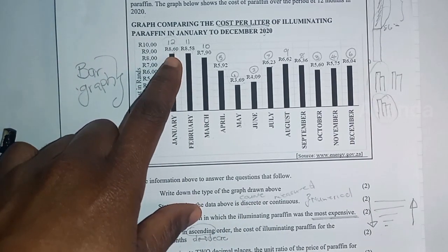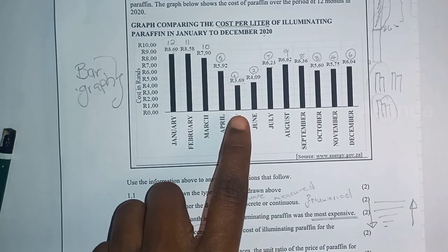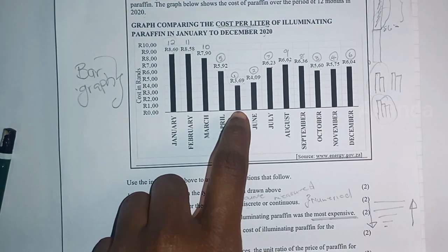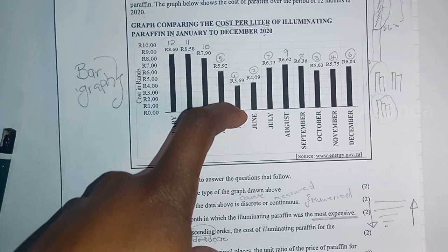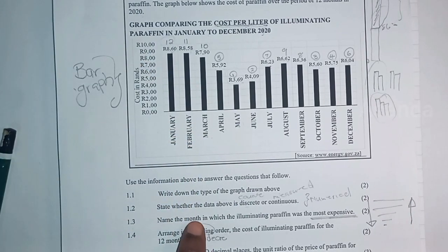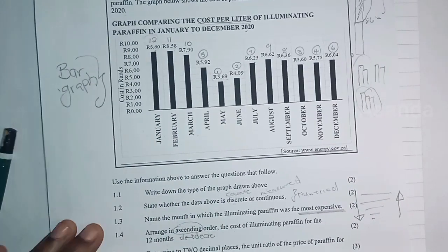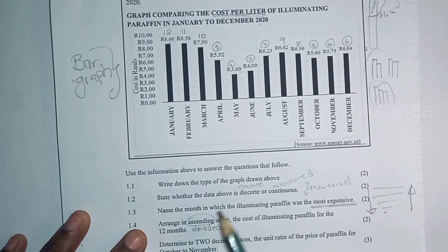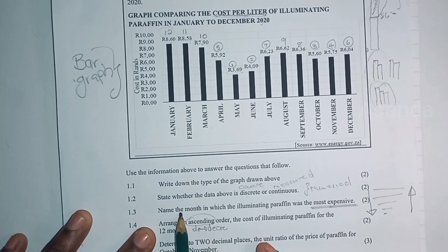Had they said the least expensive, we would look at the cheapest time, and that would be May. Okay, so name the month. They're not saying name the price, the amount. They want the month. So here the month is January.